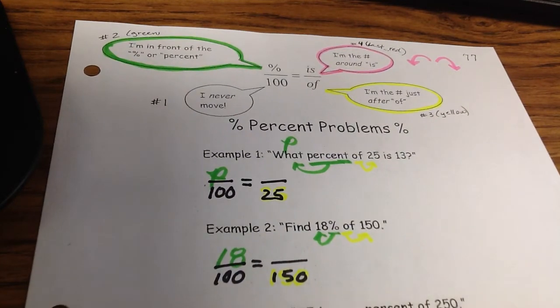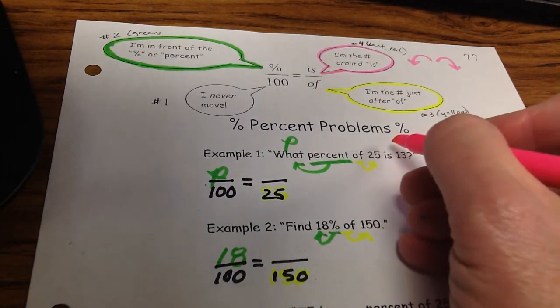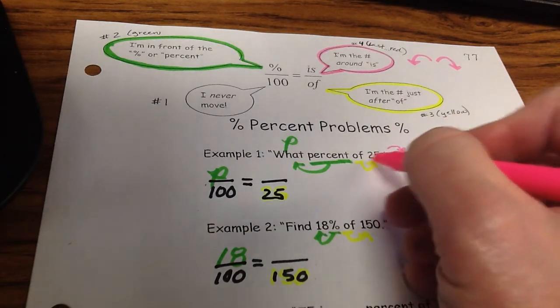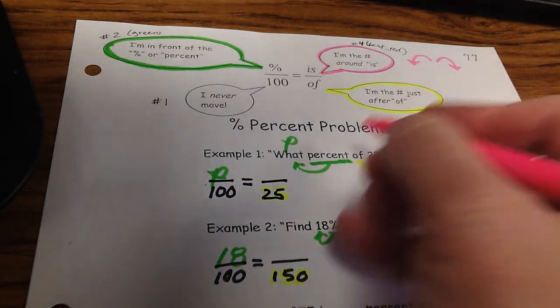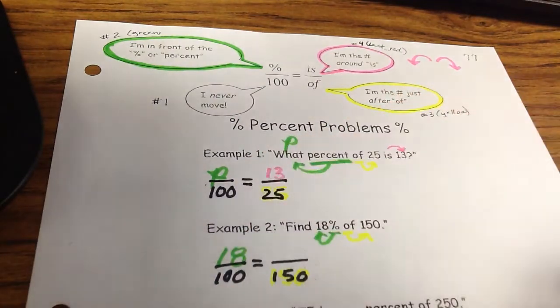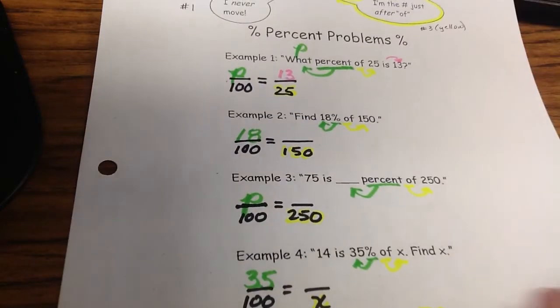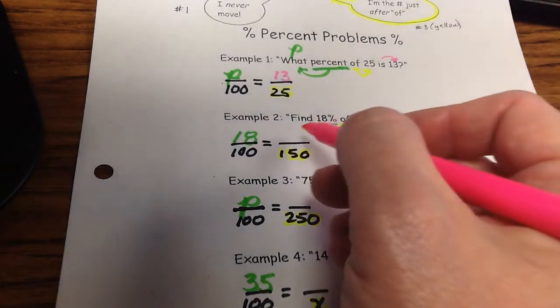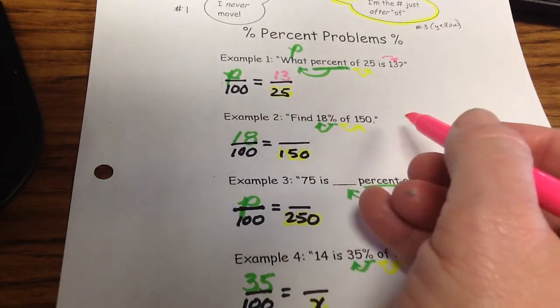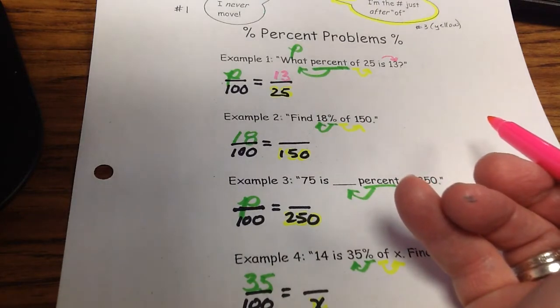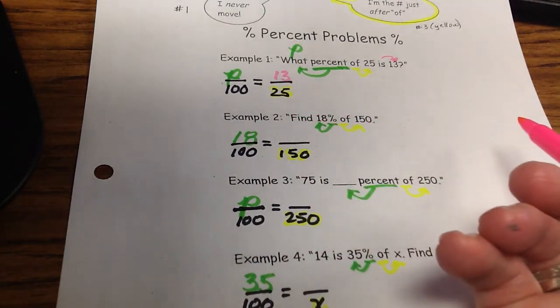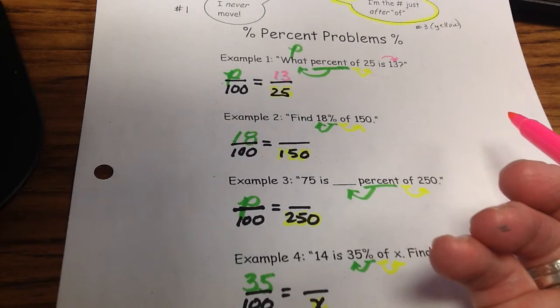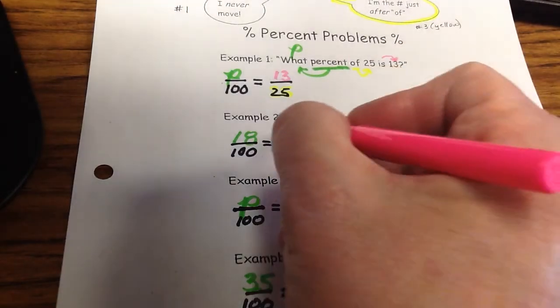Class, what is the is number for example number 1? 13. It can't be 25 because you already used 25 as the of number. Okay, is there an of number in example number 2? Do you see anything that's not already assigned another thing? No. So we're just going to put the letter N.